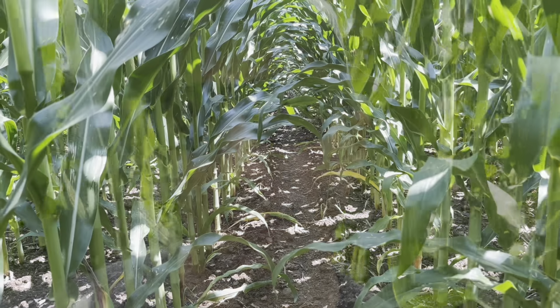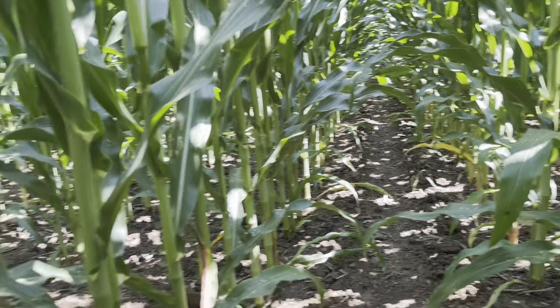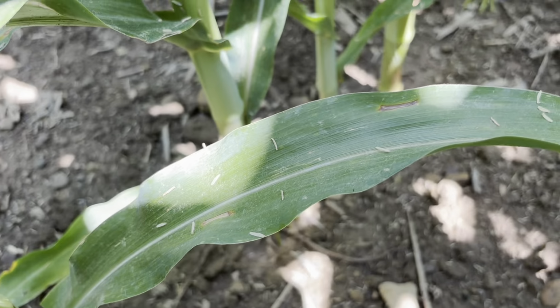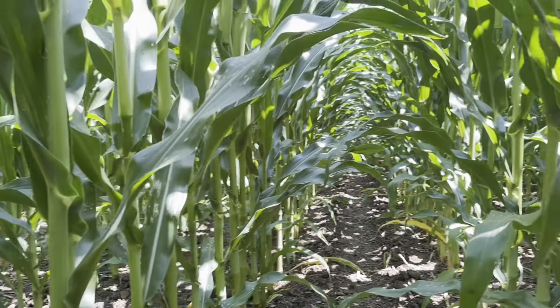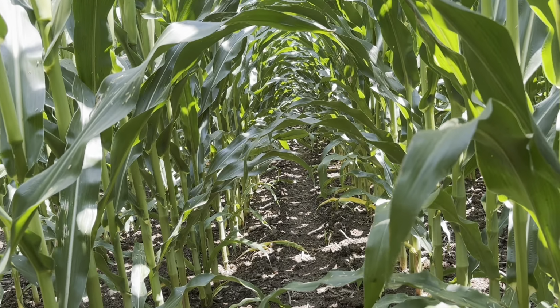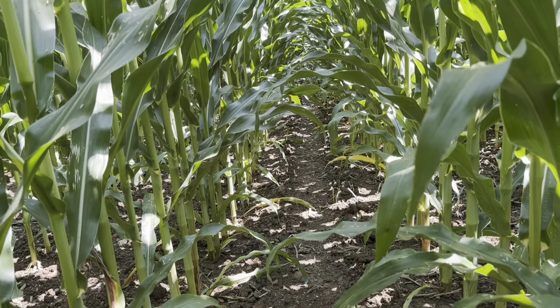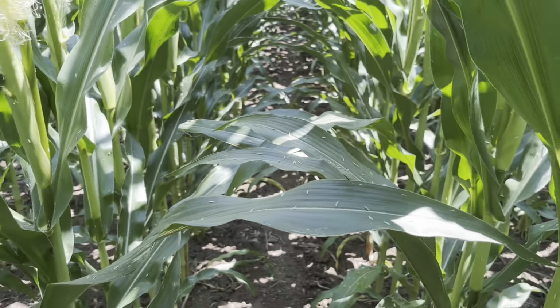Let's have a look at some of the characteristics that I really like about it. First of all, this is a very healthy corn. We do get gray leaf spot, much like every other field that you're going to find. It'll get a little bit of tar spot here and there, and it'll get a little bit of northern corn leaf blight here and there.